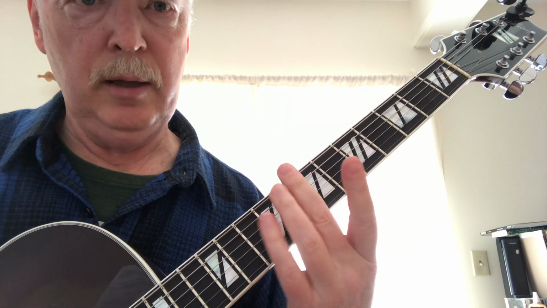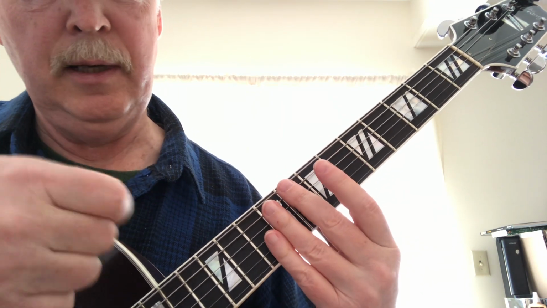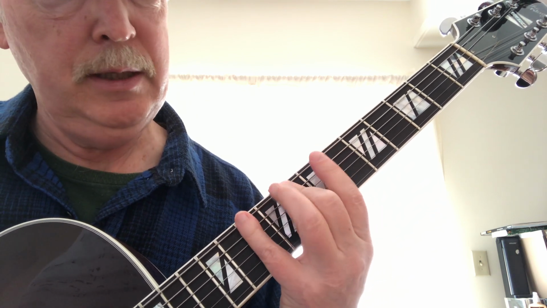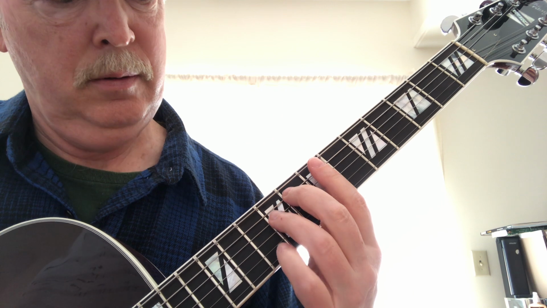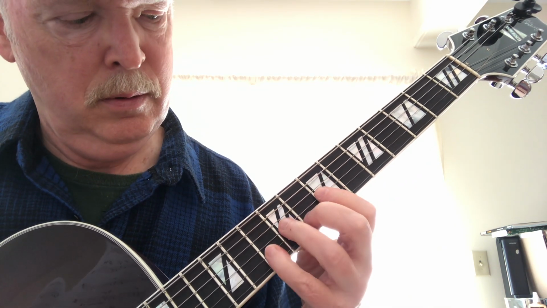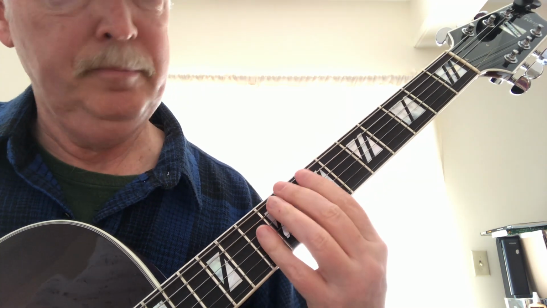This would be the C major scale in fourths, kind of veering off the topic of tenths right now, but just in terms of getting a workout with the scale. This is fourths. C to F, D to G. Try that again.